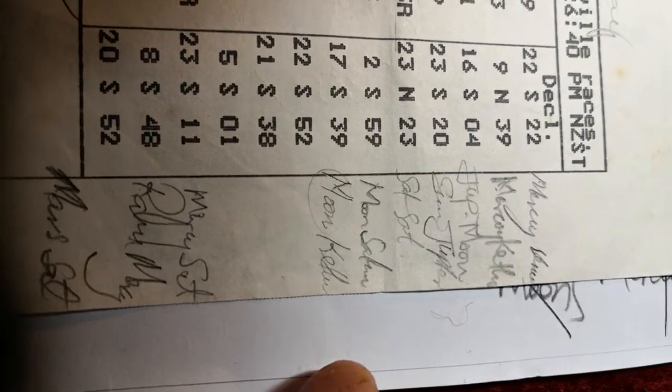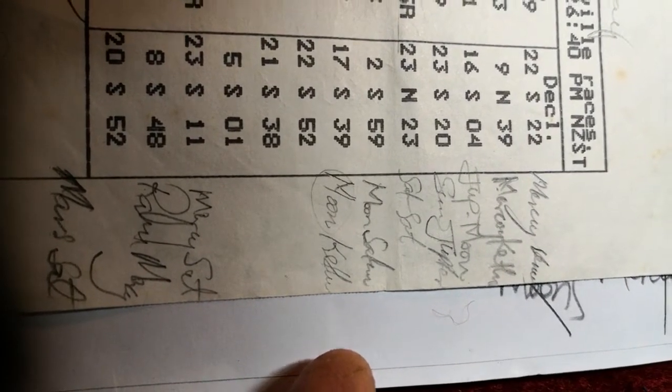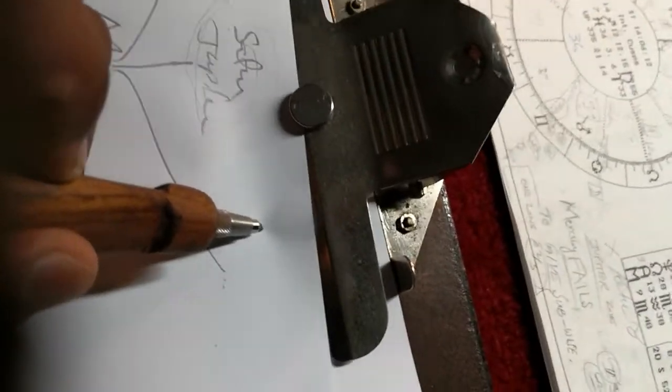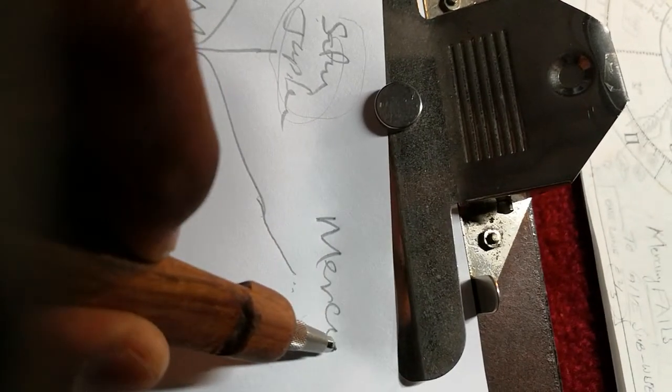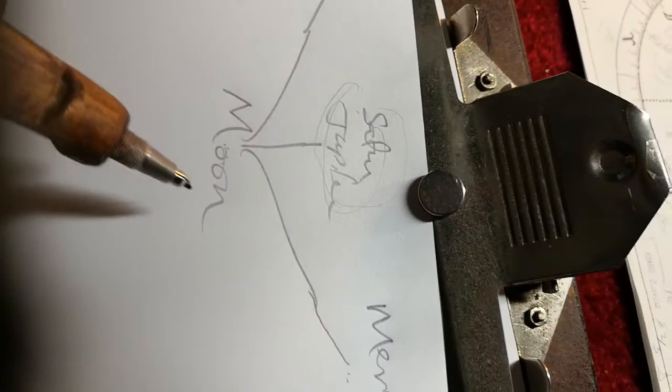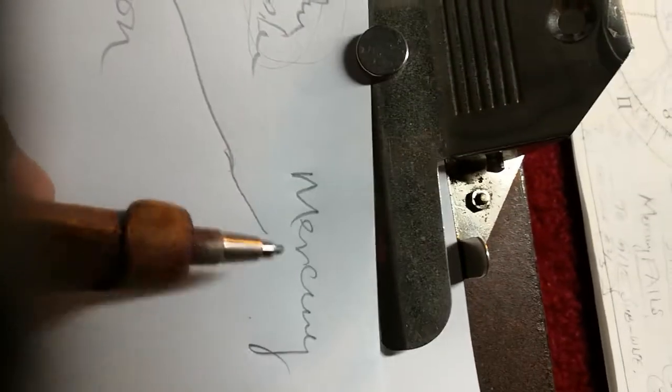There's one planet in the sublord of moon, and that is planet Mercury. So now we mark Mercury here, Mercury.